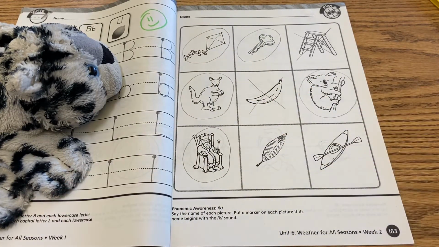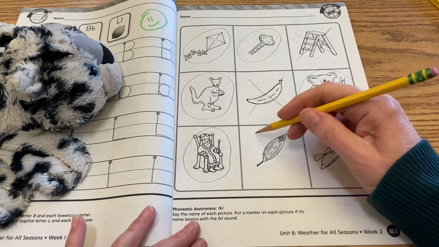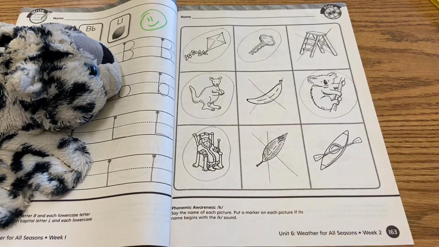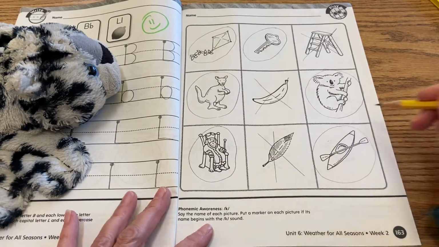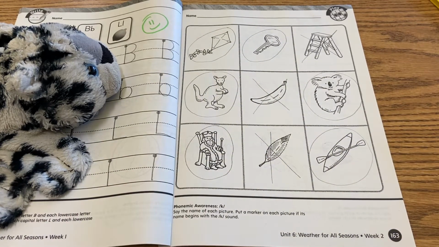Okay. Say feather, feather. Do we hear the k sound at the beginning? No. We hear f, which is with the letter F, not the letter K. Say kayak, k, kayak. Yes, that has the K at the beginning. Okay, so on this page, we focused on pictures and words that begin with the k sound.